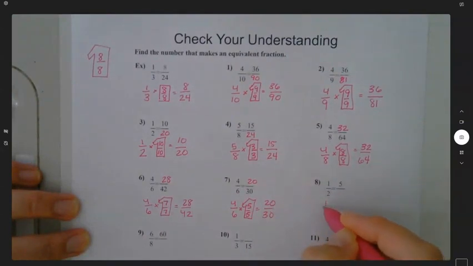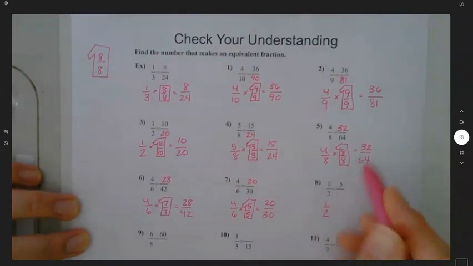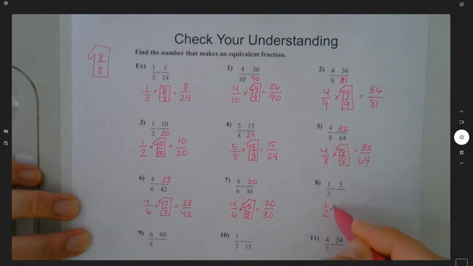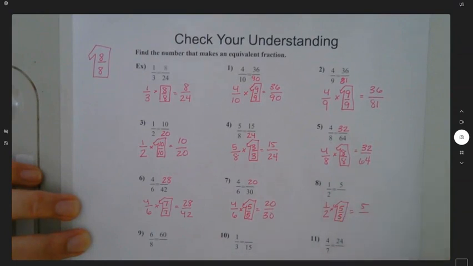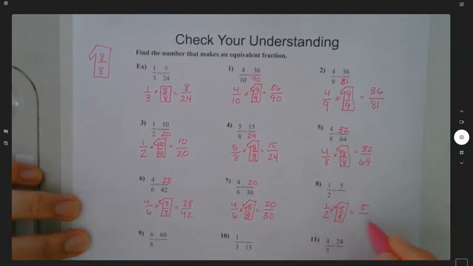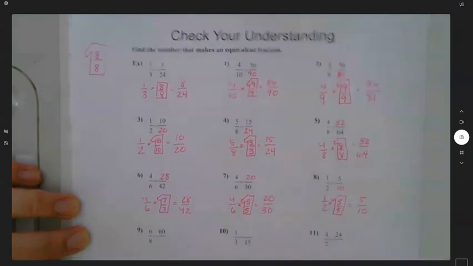Over here, our first fraction is 1/2. We are going up, so again, we are multiplying. So I ask myself, 1 times what equals 5? 1 times 5 equals 5. So since we did it to the top, we have to do it to the bottom. 2 times 5 is 10. So 1/2 is equivalent to 5/10.